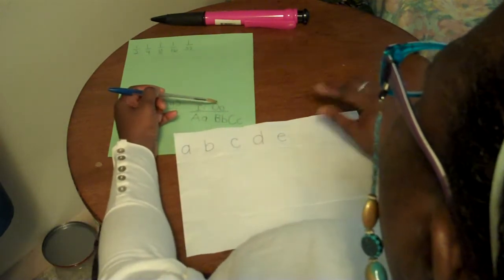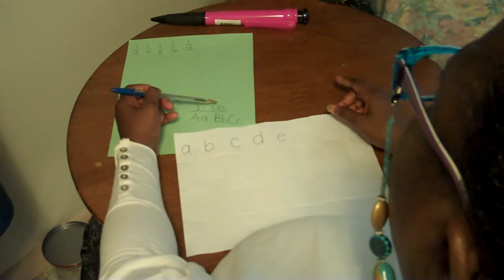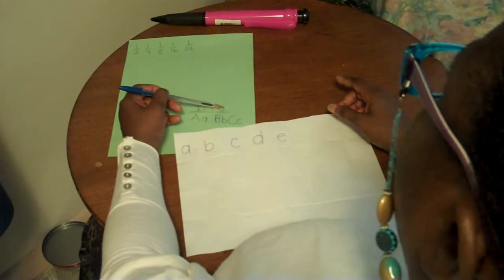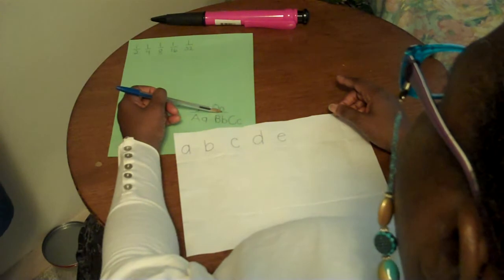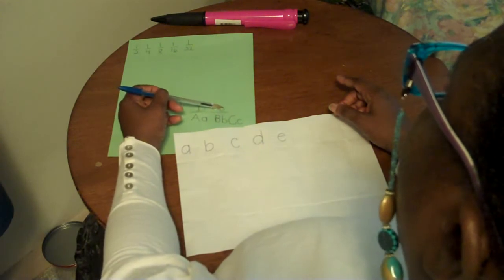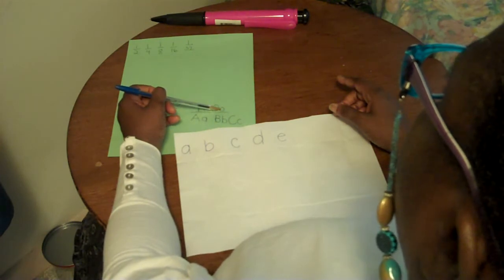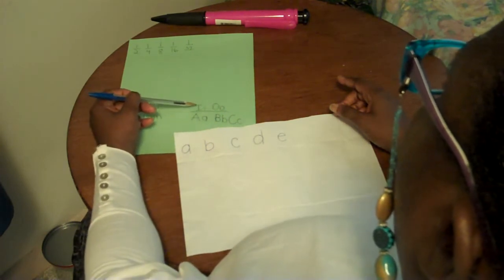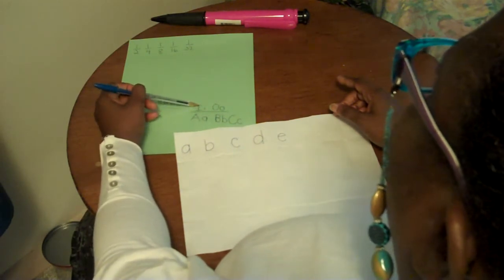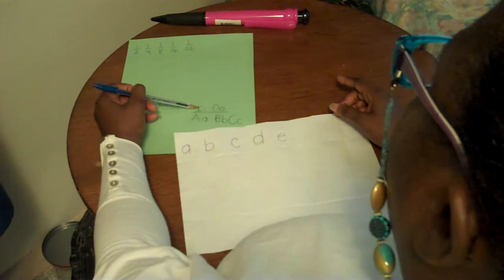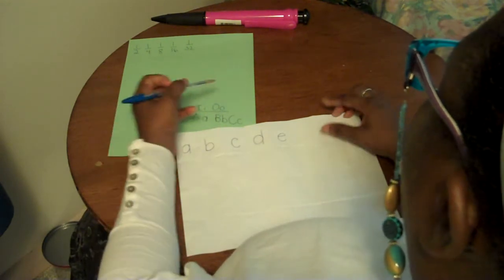In order to make a lowercase f, what you need is the top part. See, remember, this is the top, this is the bottom. The top part of the lowercase o, and you add it to, very good, the capital I, this line or this part of capital I. Let's try it.